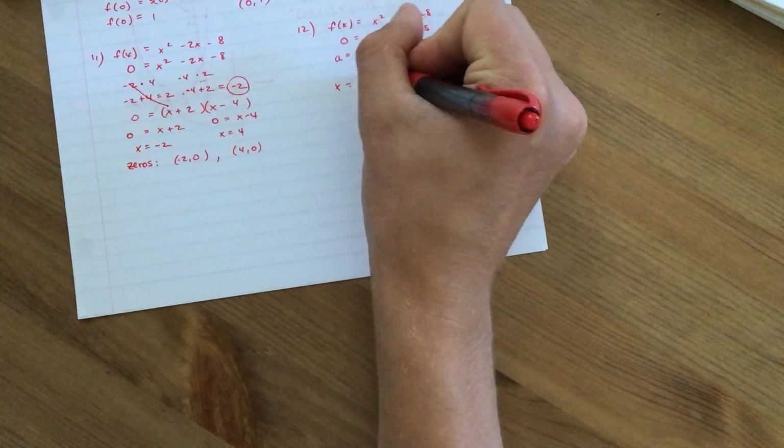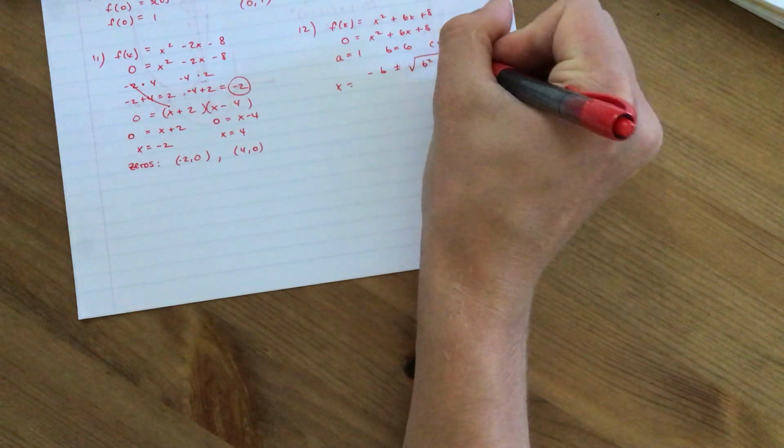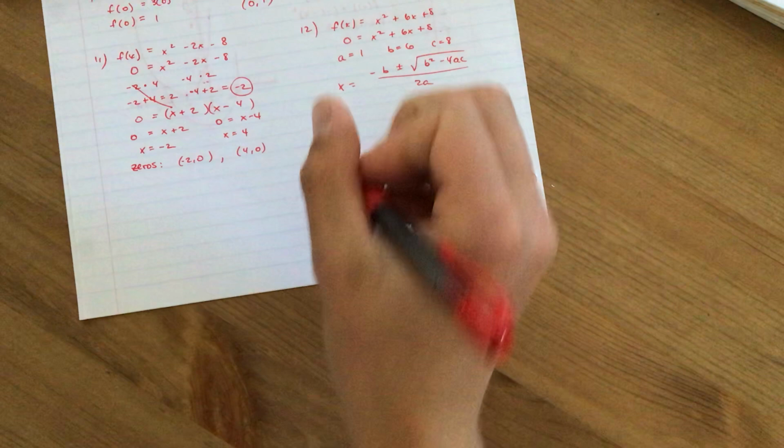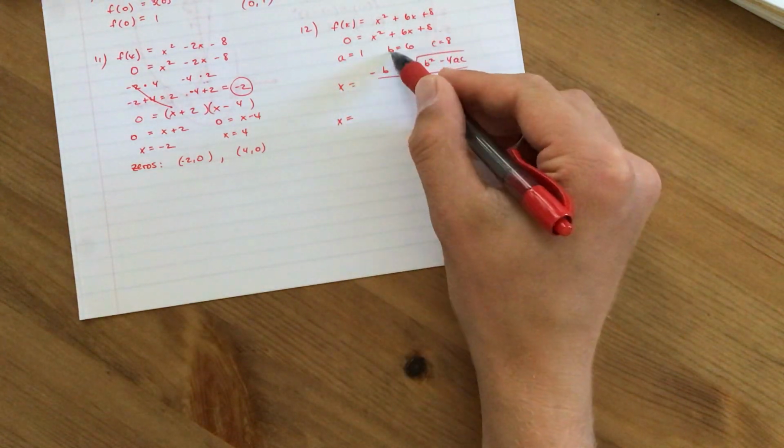So x is equal to negative b plus or minus the square root of b squared minus 4ac all over 2a. And so x is equal to negative b. B is equal to 6.